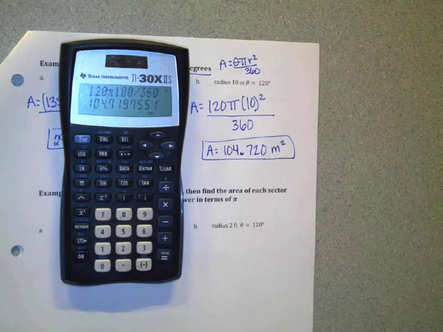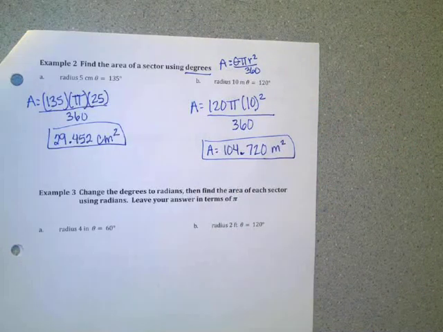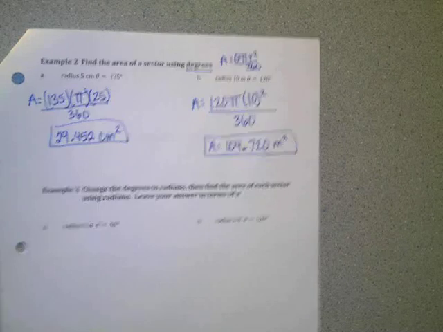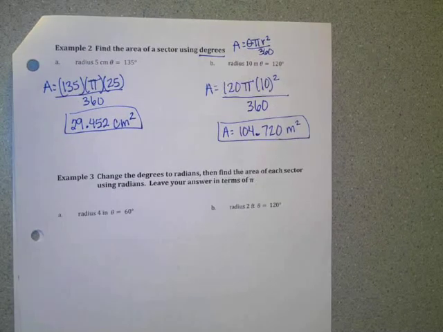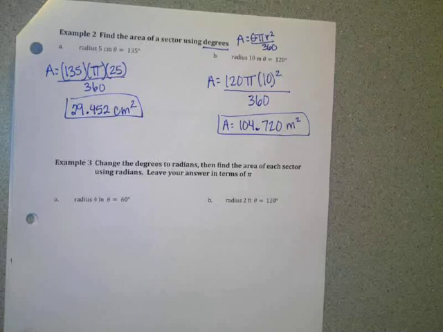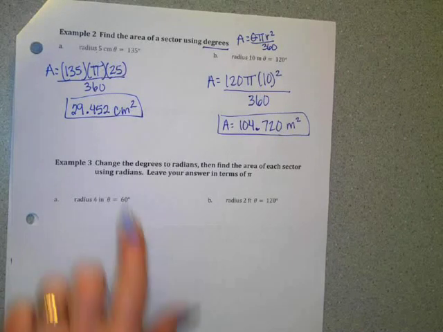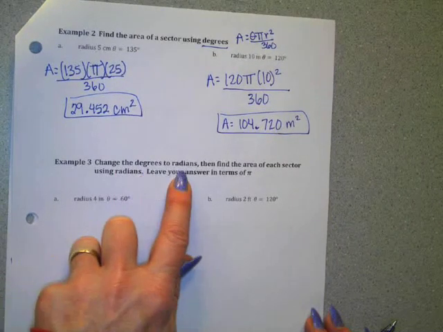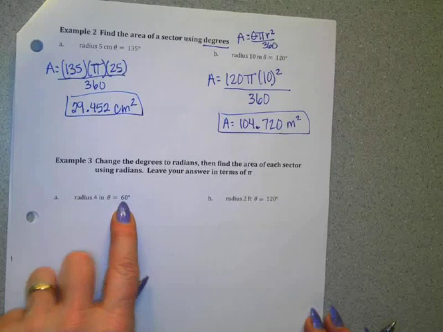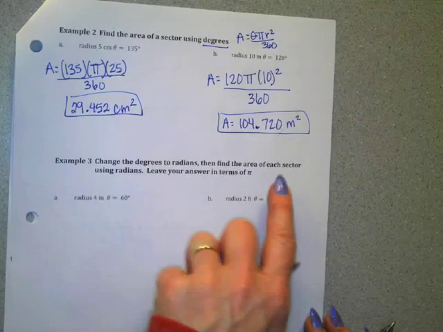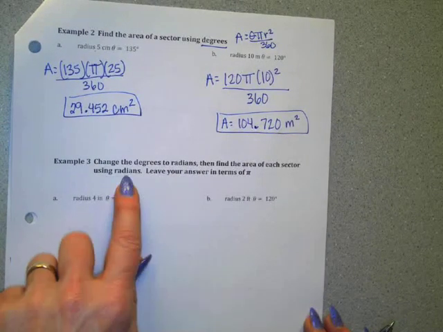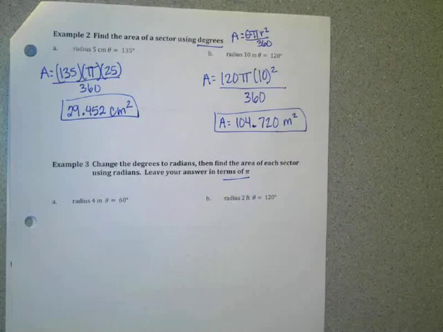Okay, so that will be the second part of your assignment where you're just going to simply find the sector area using degrees. The last part of your assignment and our last example is going to have a couple of pieces. It's going to ask us to change the degrees to radians. So notice how they give us degrees. We're going to have to get it into radians. Then we're going to find the area using the radian measure, and then we're going to leave it in terms of pi. So in other words, we're going to do the exact answer.